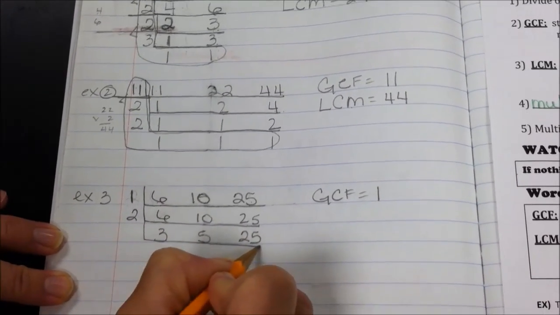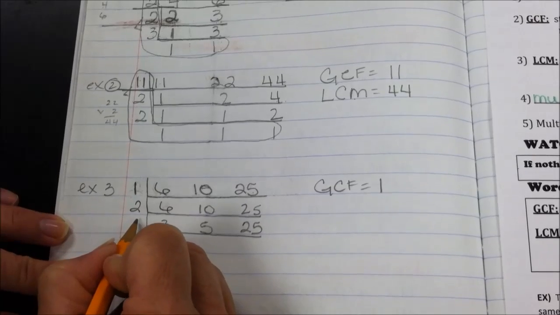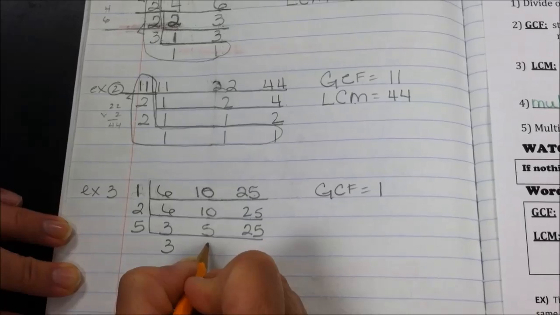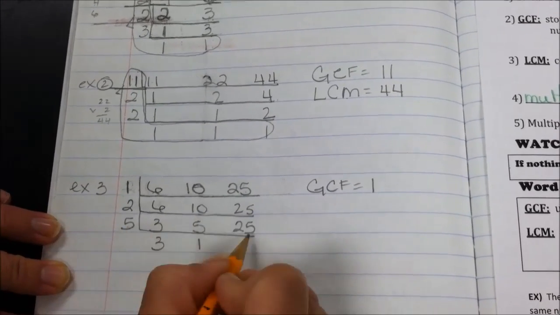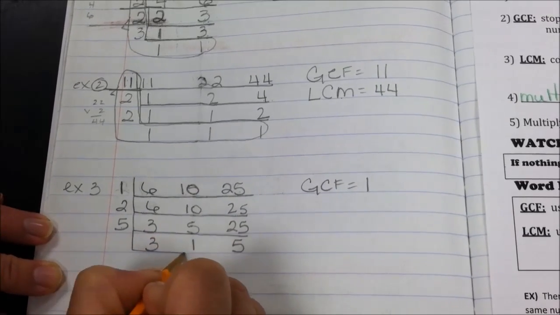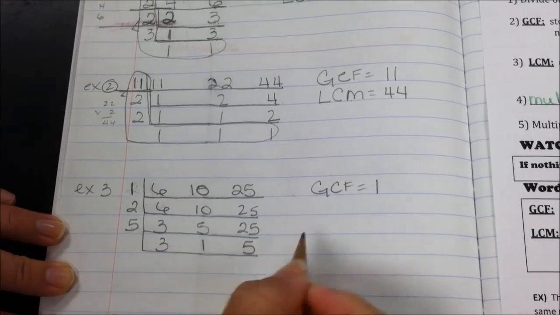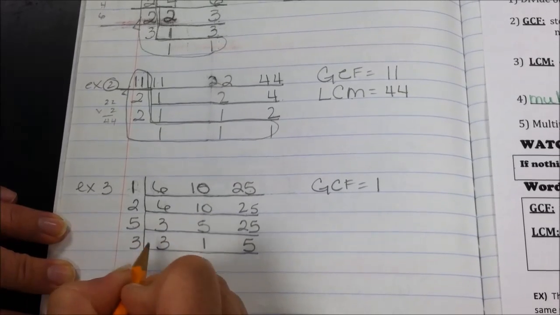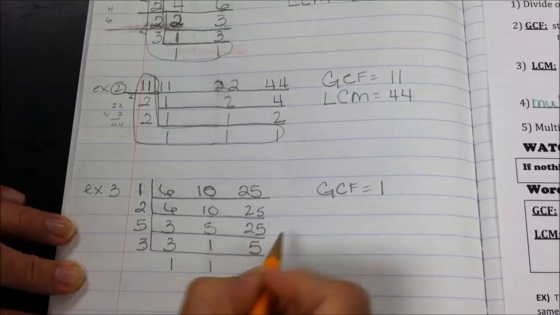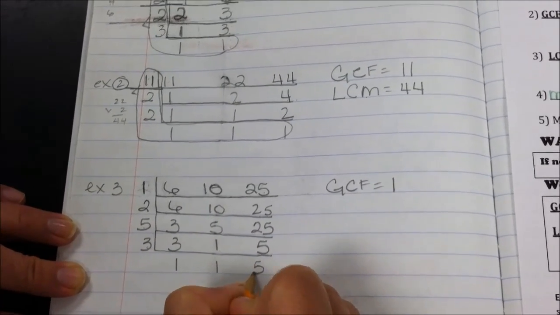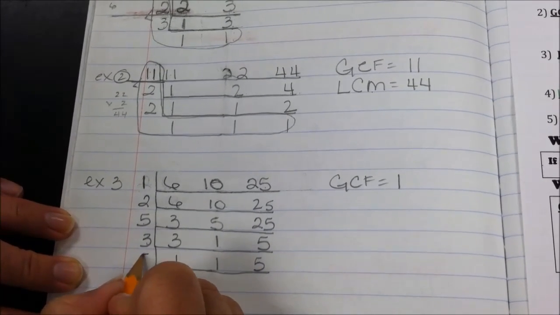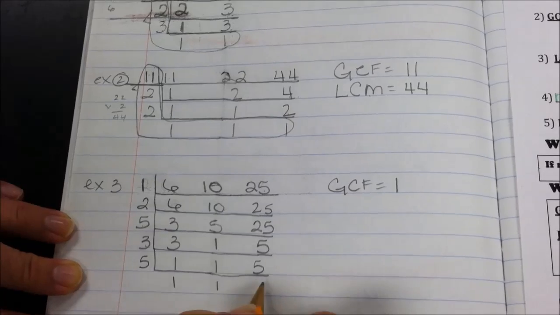Again, we're breaking these down to 1. So I'm going to choose the prime number 5. 5 cannot go into 3. 5 goes into 5 one time. 5 goes into 25 five times. These have to be brought down to 1, so I'm going to use the number 3. 3 goes into 3 once. That remains as a 1. 3 cannot go into 5 evenly, so we bring it down. And the only way to get 5 to a 1 is by using 5.